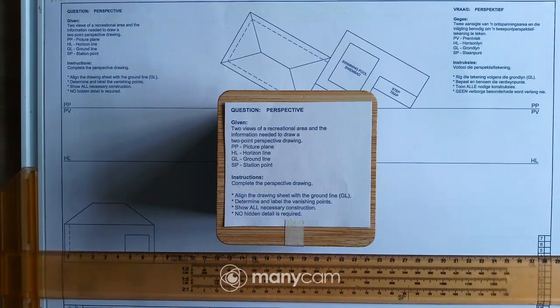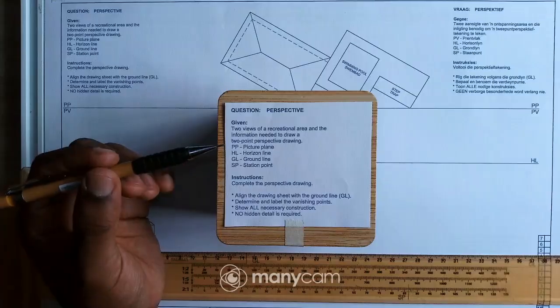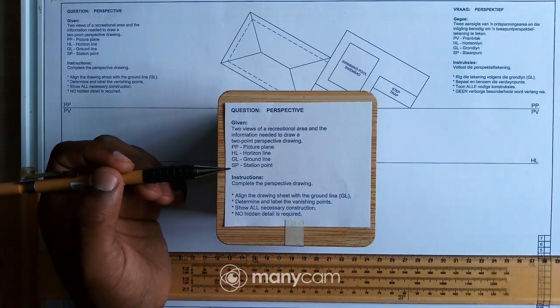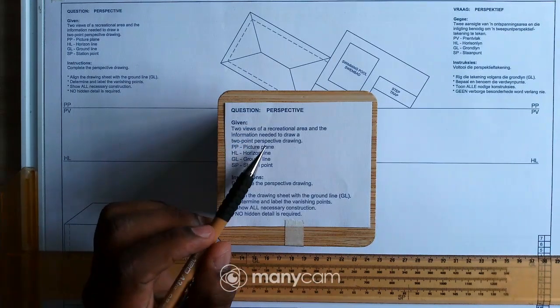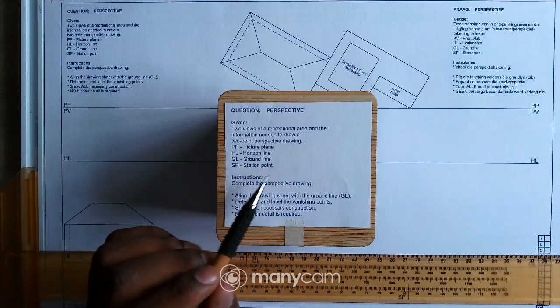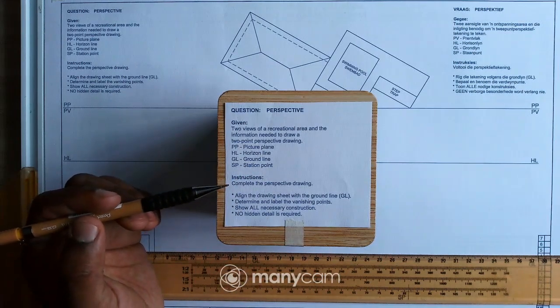Today I'll be doing one of the 2-point perspective drawing questions. As you can see on the screen, I took this question from the JPEGD workbook for grade 11. This is page 33. We're also given these lines and this point: the picture plane, the horizon line, the ground line, and the station point. Instructions: complete the perspective drawing.